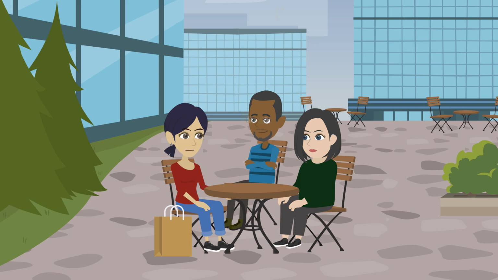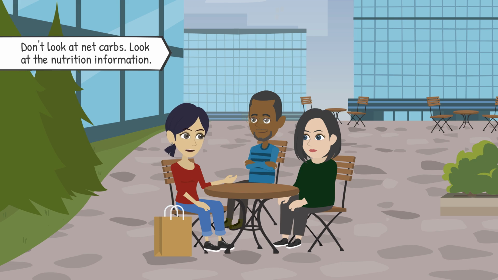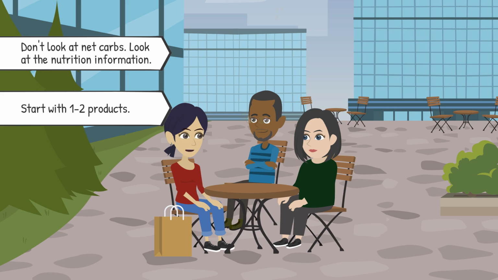First, if you see net carbs on a package, don't be distracted by it. Look at the nutrition label. Next, start with 1 or 2 products so you can focus on the math for the carb count. Remember, you may need to modify the calculation based on your blood sugar response.